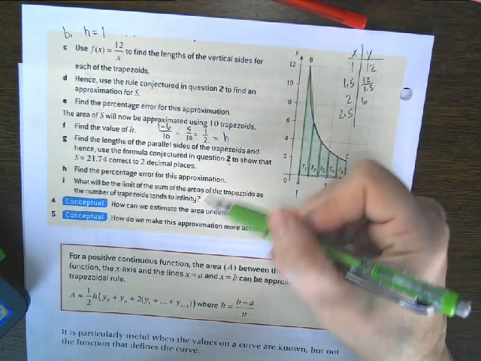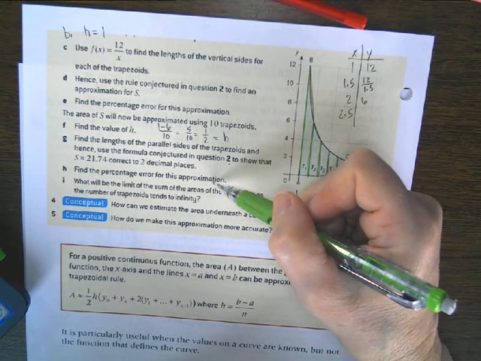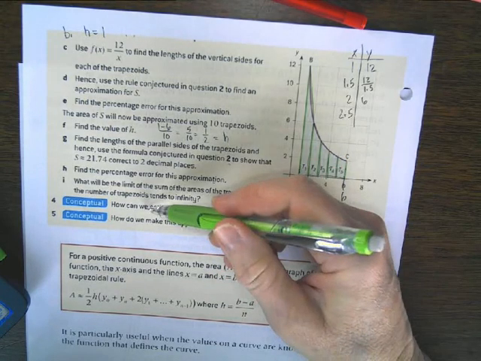I told you to look up how to find percentage error for this approximation. So if you go to Google and just put in how to calculate percentage error, you'll find a formula for that. Okay, and then the last 2 questions.